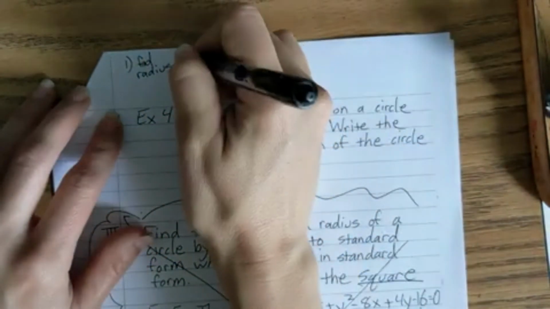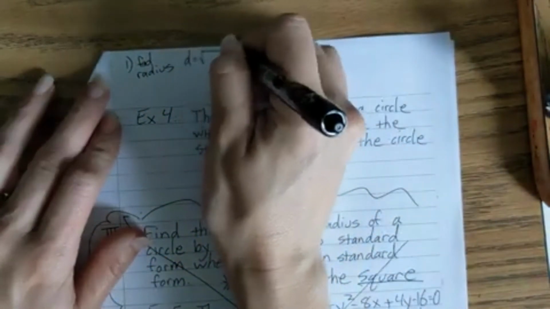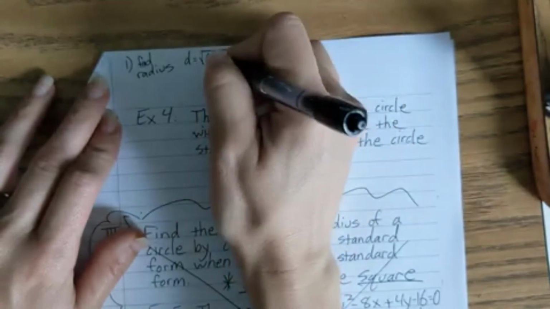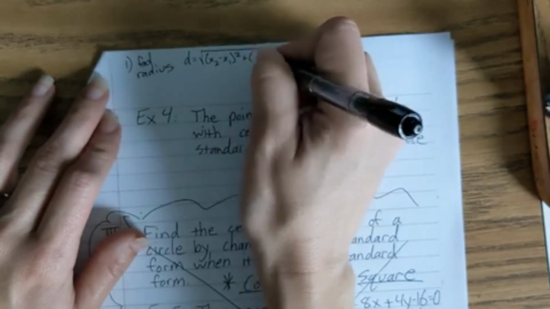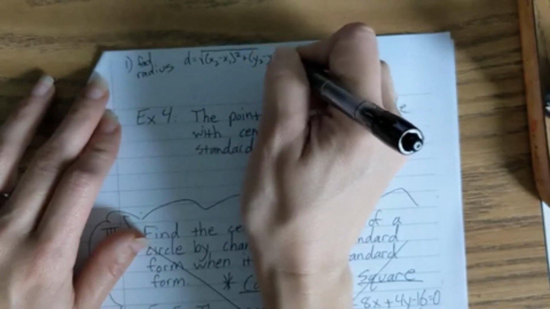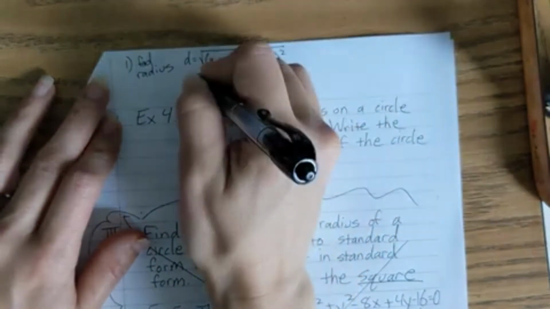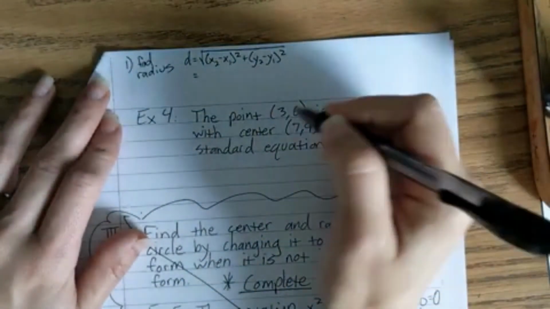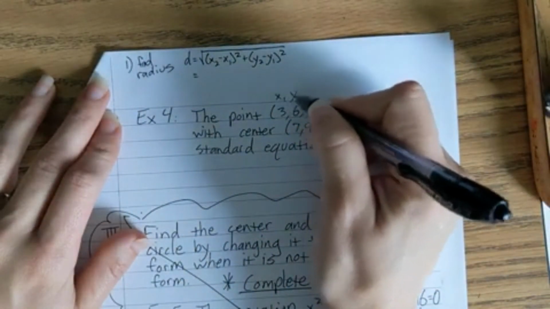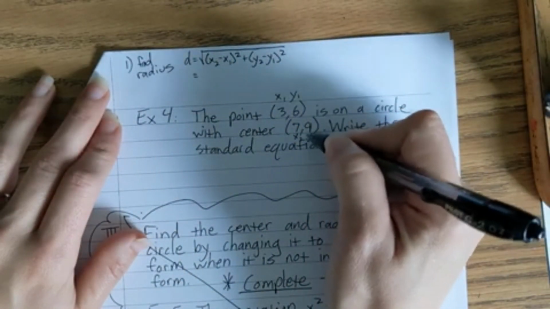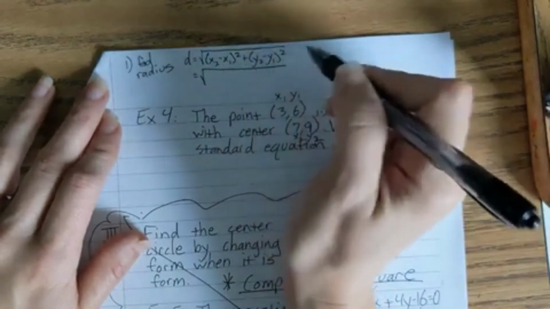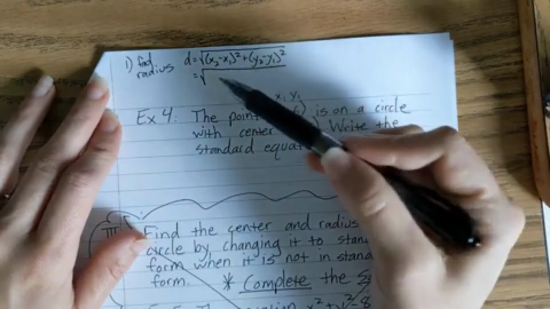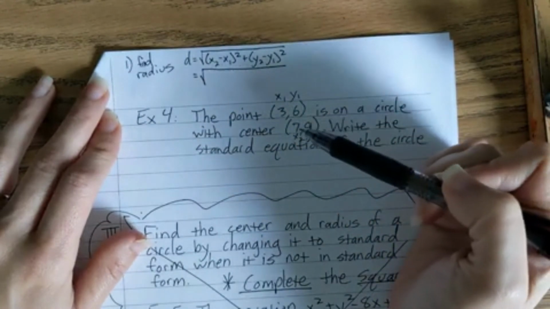Okay, so remember that's the distance formula, which is going to be square root of x2 minus x1 squared plus y2 minus y1 squared. So we just need to plug this in. So first I'm going to label this x1, y1, x2, y2, and then I just plug this in. So my first thing is x2. x2 is 7.